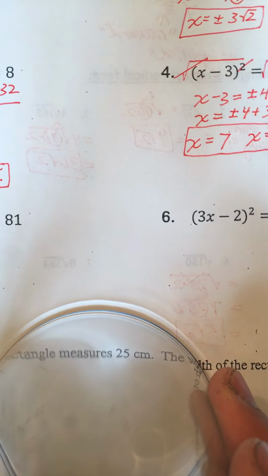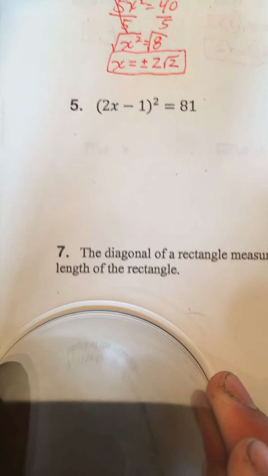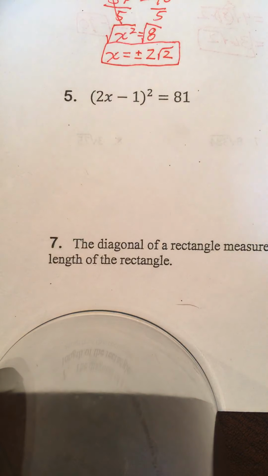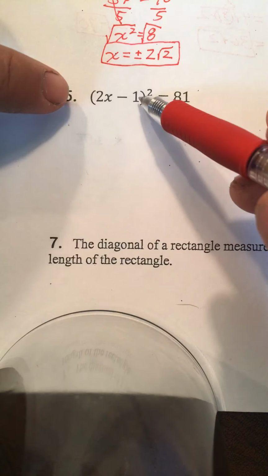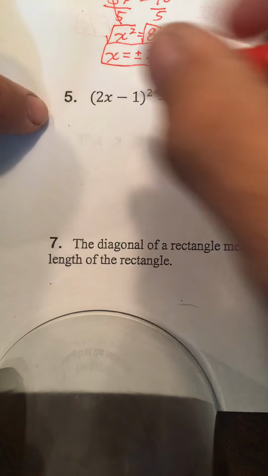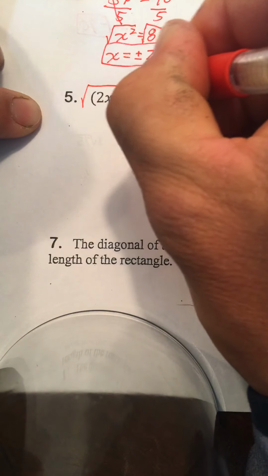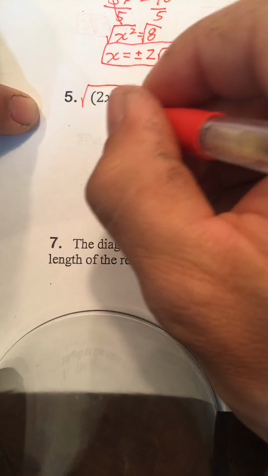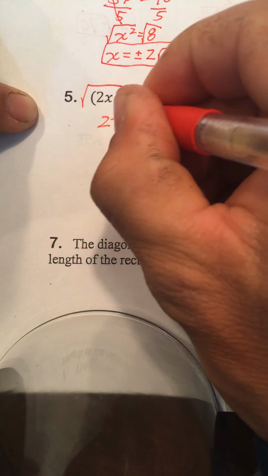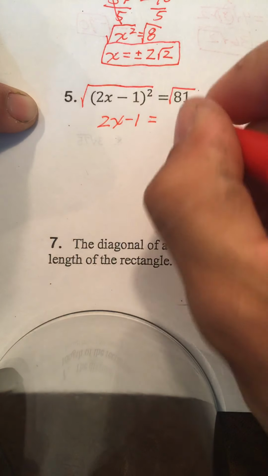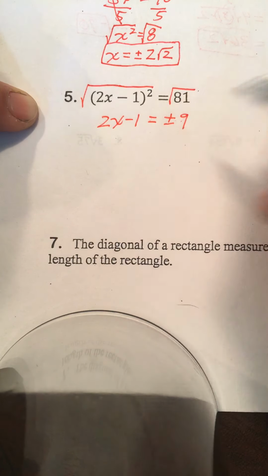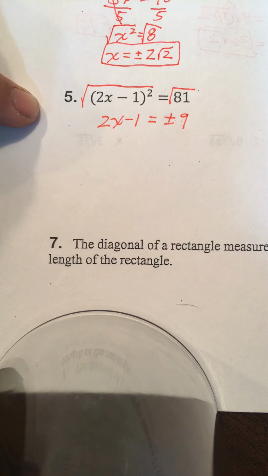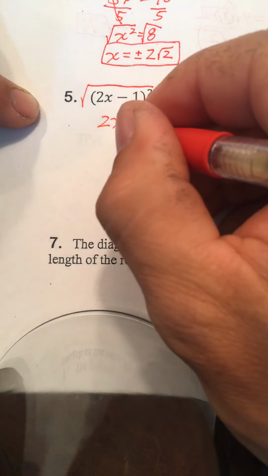Okay? So let's see. These are not going to work out as nice, but that's all right. It makes things a little more interesting. The good news is the square is by itself, the perfect square. So I'm going to take the square root of both sides, and we get what's left under the house, which is 2x minus 1, and that equals positive negative 9. Okay, so now we're going to add 1 to both sides.